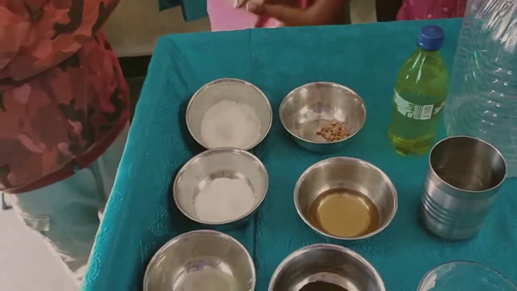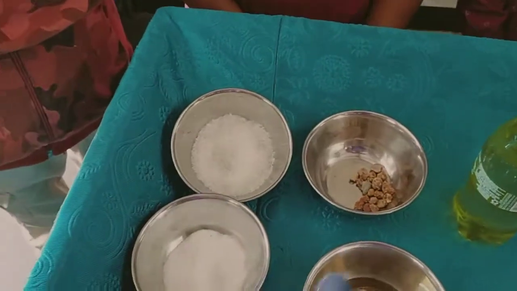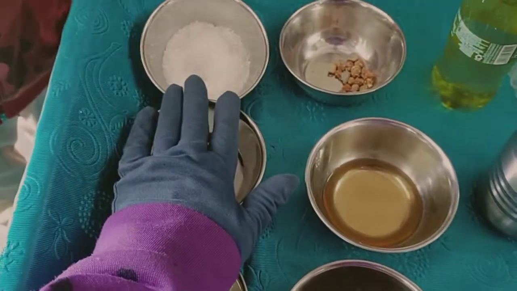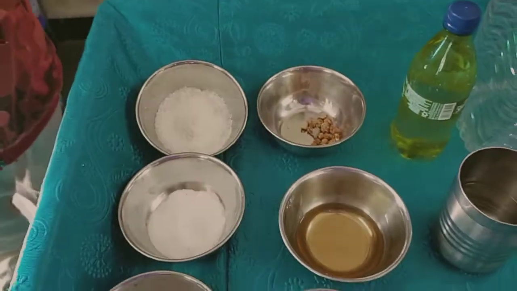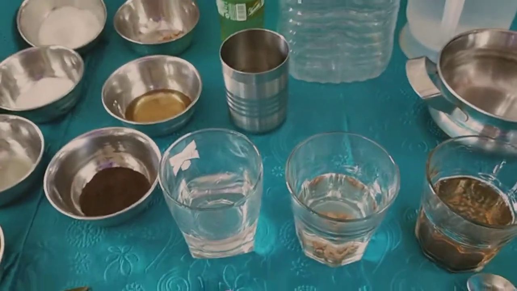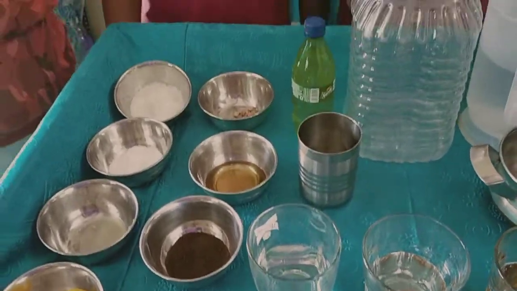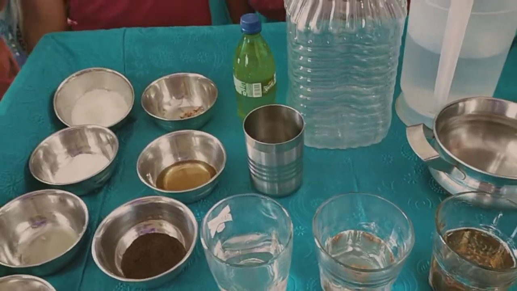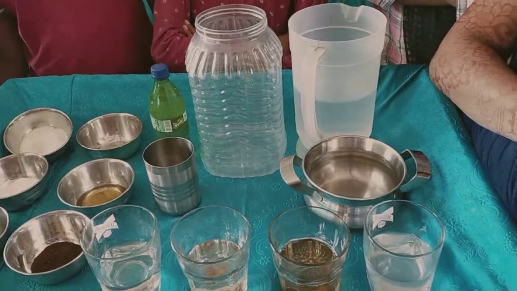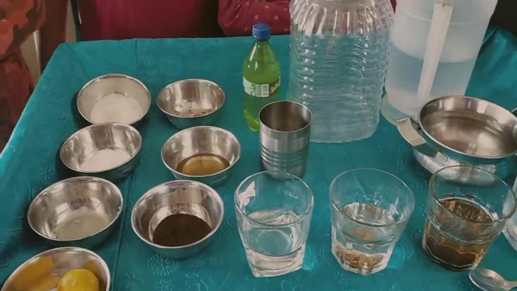Understood, kids? All these are solutes only, but these are soluble substances, these are insoluble substances. Understood? Yes. What is solute, what is solvent, what are soluble substances, what are insoluble substances, and what is a solution? Solute plus solvent will give you solution. Solute plus solvent is equal to solution.